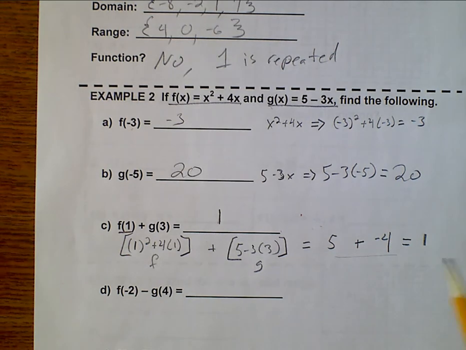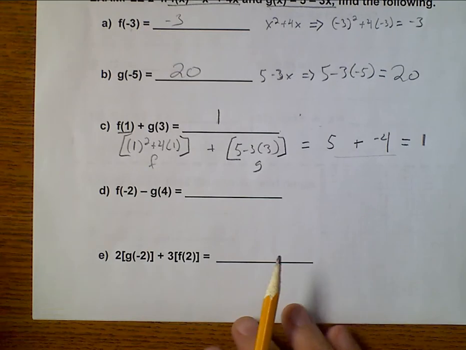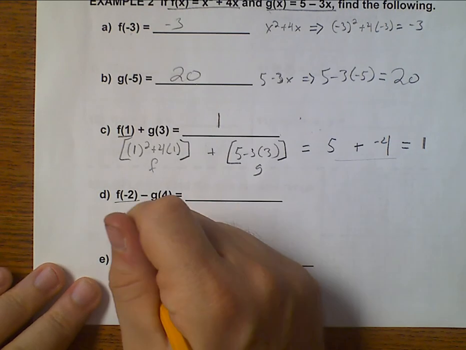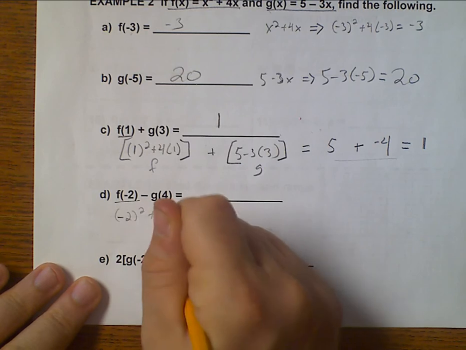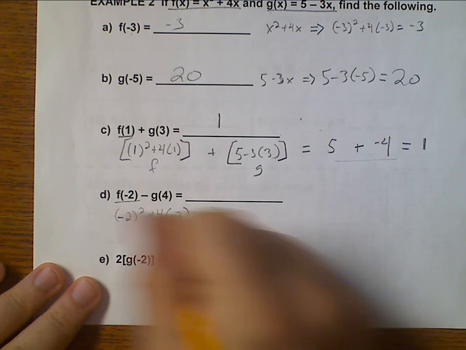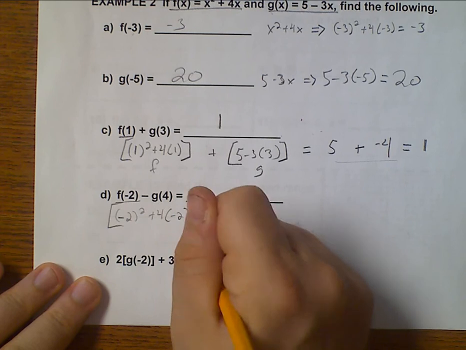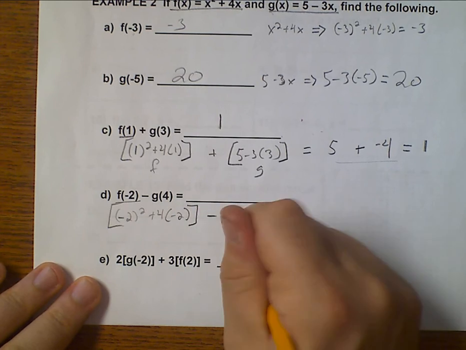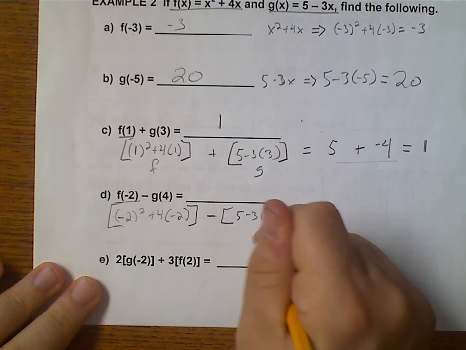Now for addition, this is really not that big of a deal, but for subtraction, it is. And here we have a subtraction problem. So here we have f of -2. So we're going to put -2 squared plus 4 times -2 minus, for g, we do 5 minus 3 times 4.